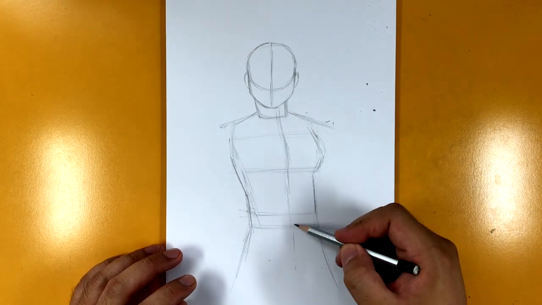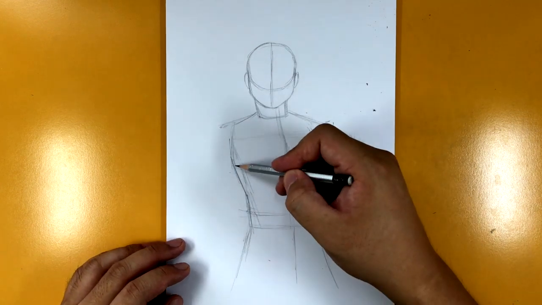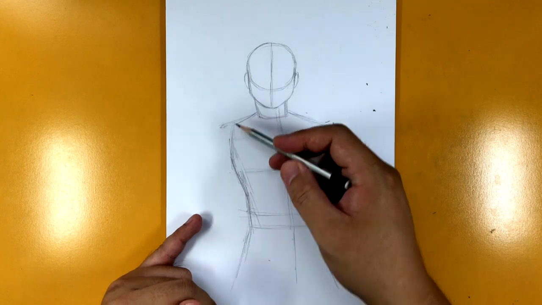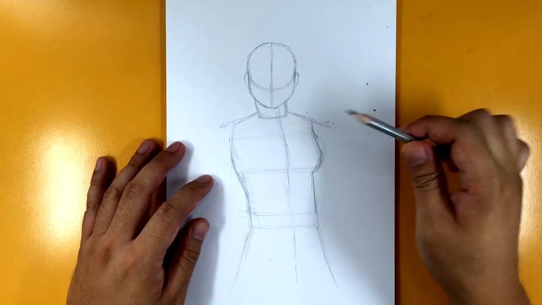Okay, so here we go. That's about right, I think. So this is kind of how I want it to be. I'm not making the waist too narrow. We are drawing a little bit more realistic proportions because, of course, it's an actual actress.